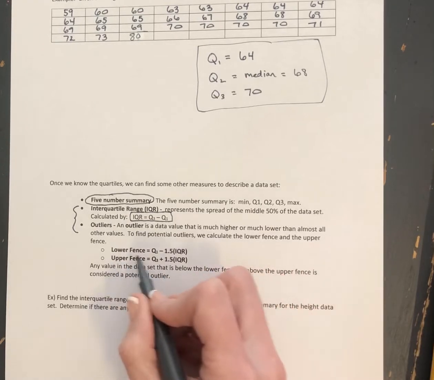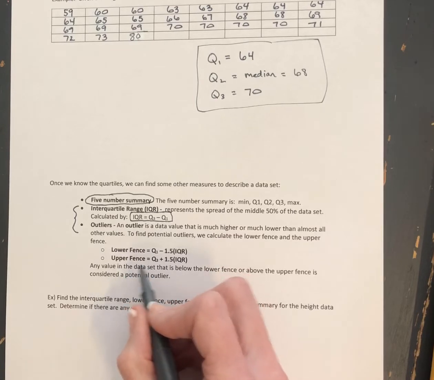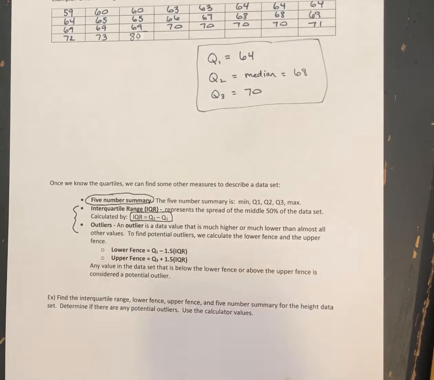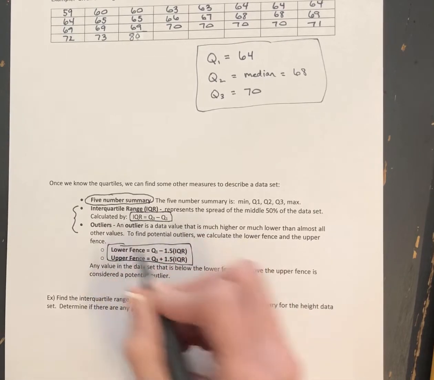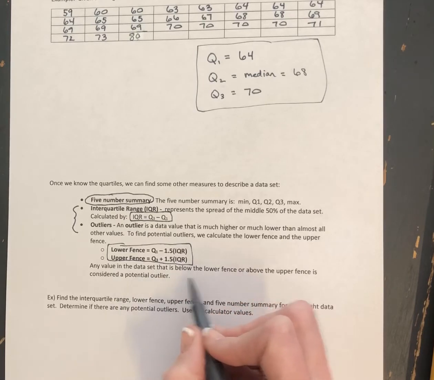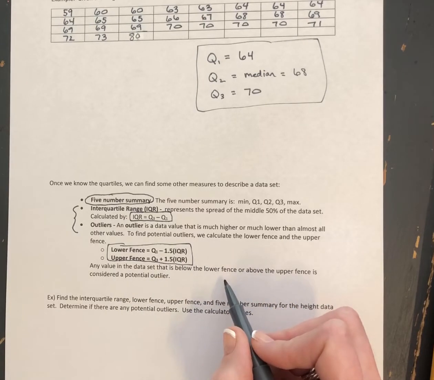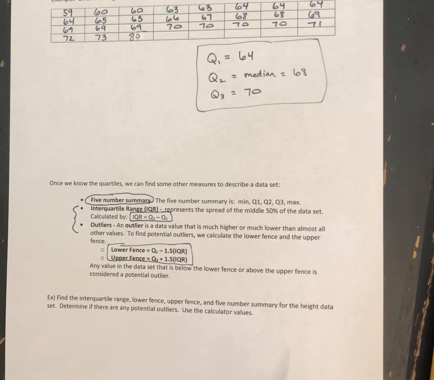And so we're going to be able to calculate what's called the lower fence, or sometimes the lower limit, and then the upper fence, sometimes called the upper limit, and these are the formulas for those two. What we end up finding is that if we have a value in our data set that is smaller than the lower fence or larger than the upper fence, we consider it a potential outlier.